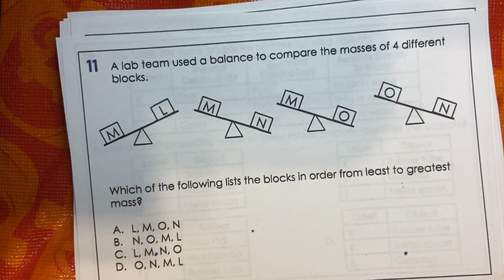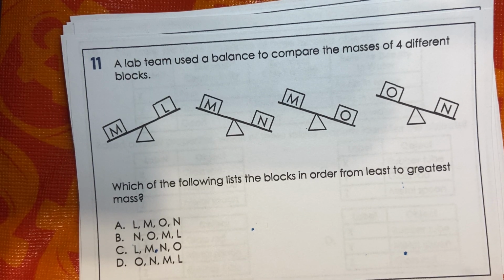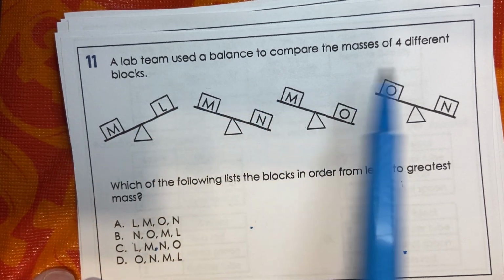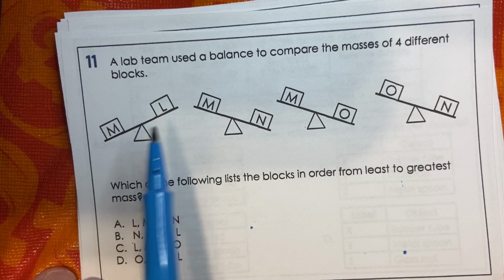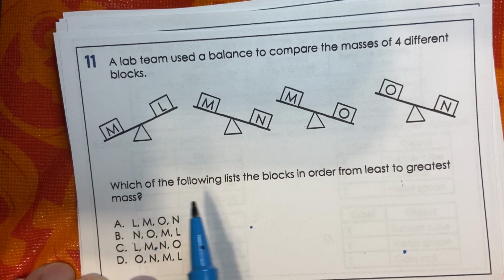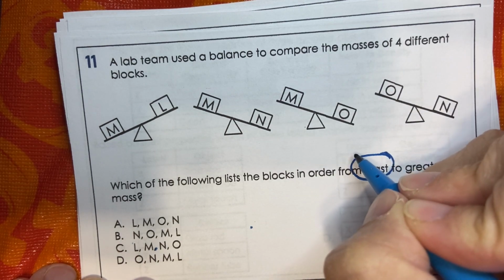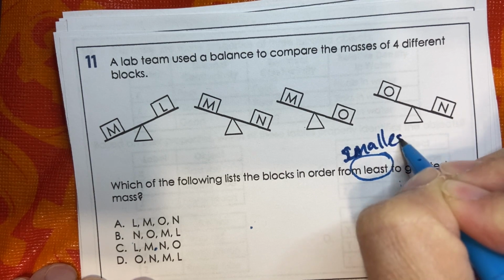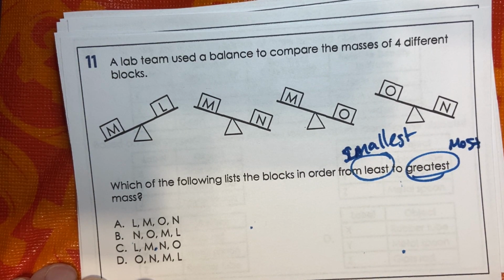All right. Number 11. Ooh, we had one of these in warm-up, right? This is one of those logic puzzles with the balance scales again. So we have a lab team. They're using a balance to compare the masses of 4 different blocks. Of course, only 2 blocks can go on at a time, right? So we're trying to figure out the order from least, we want the smallest, right, to the greatest mass. So I want the bigger ones.